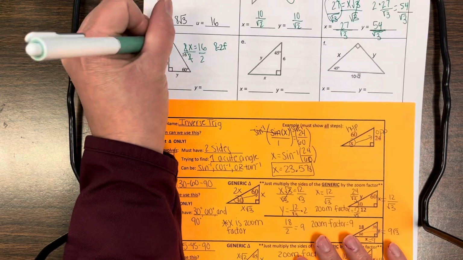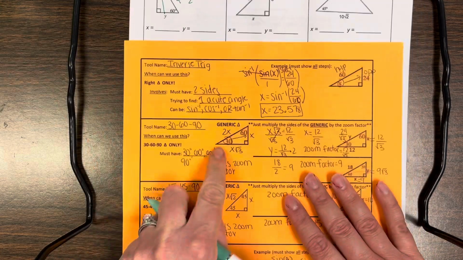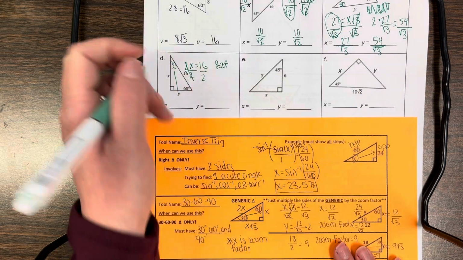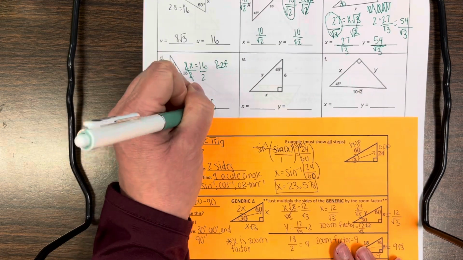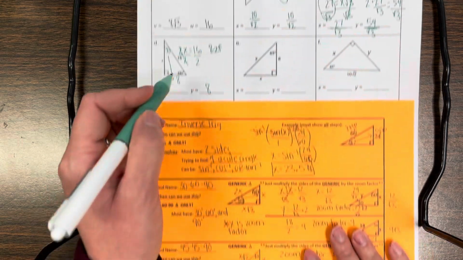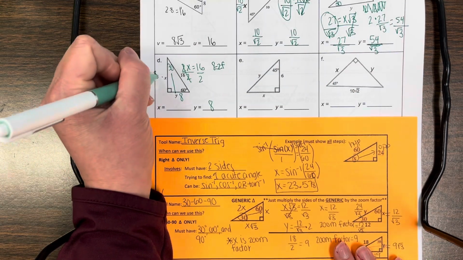So I'm going to put my 30 degrees up here. Across from 30 is supposed to be our x, which is our zoom factor, which we decided was 8. So we're going to put 8 there for y. And then across from 60 is supposed to be x square root of 3. So here is going to be 8 square root of 3.